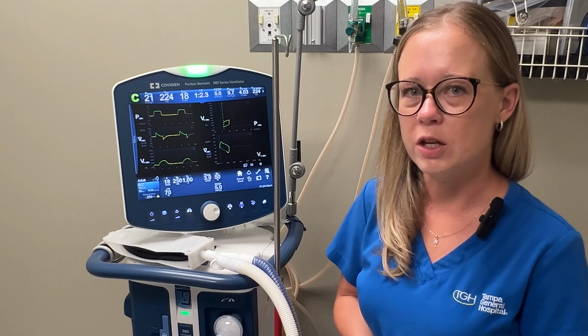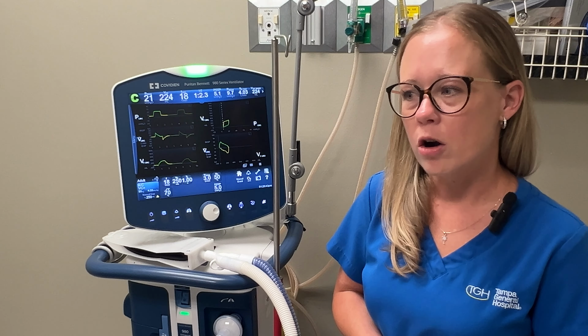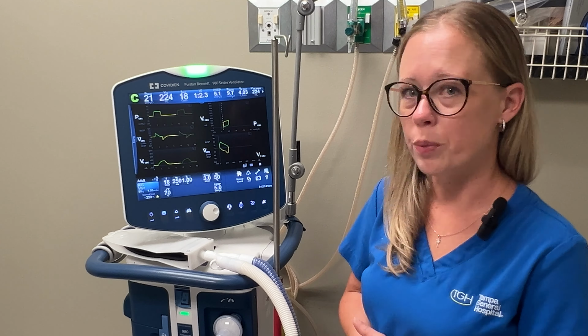We see this a lot in COPD patients. If they are auto PEEPing, that means they're air trapping, then they probably need more time to exhale, to empty their lungs. That's a time that you're going to need to call your RT to make that adjustment.